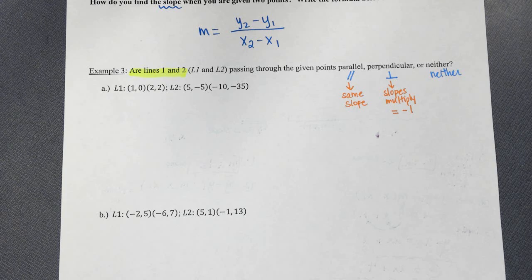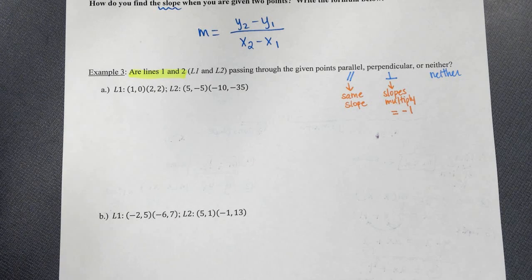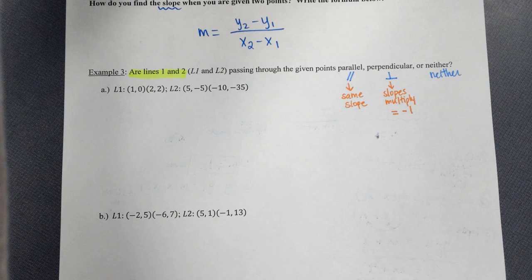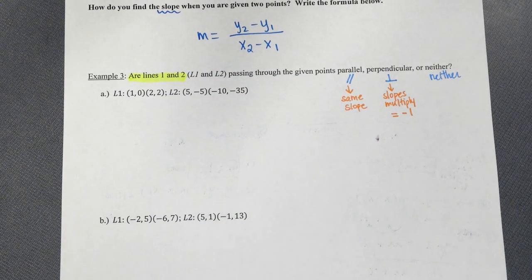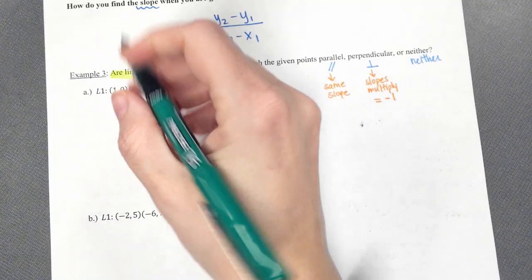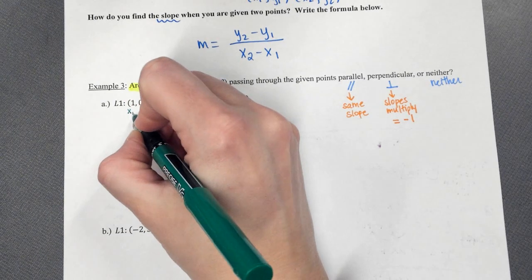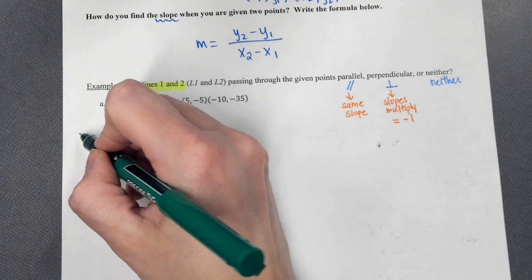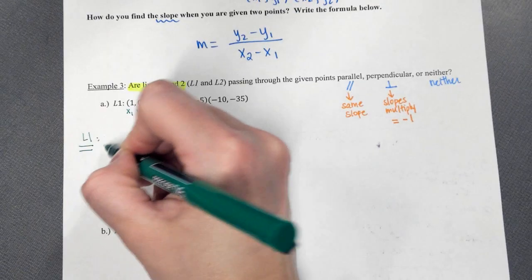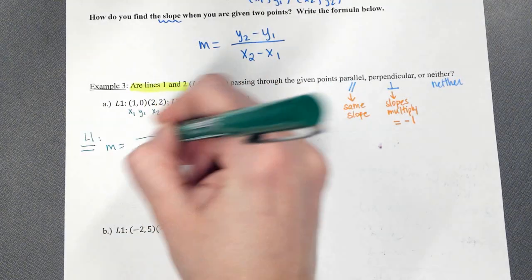Okay, so we're just going to do this process twice. We're going to have to find the slope for L1 and we're going to have to find the slope for L2. So here's your x1, y1, your x2, y2. And I just like to label, so here's my line 1.